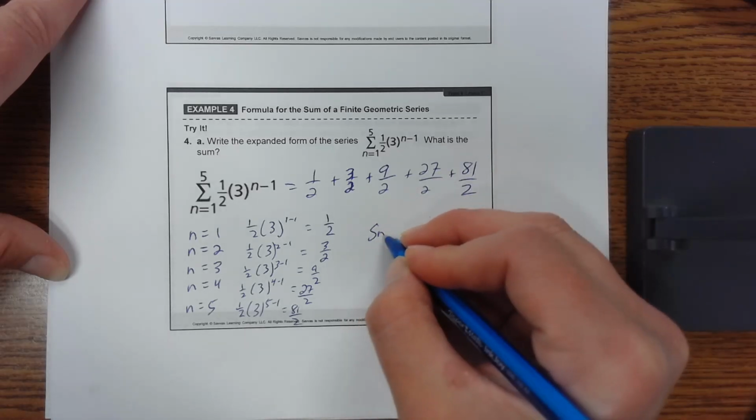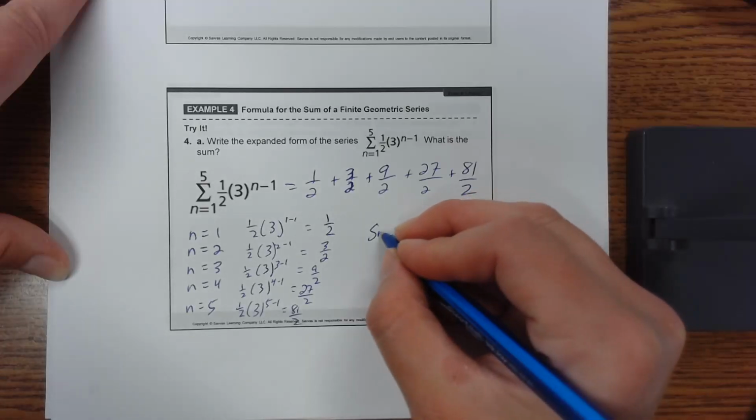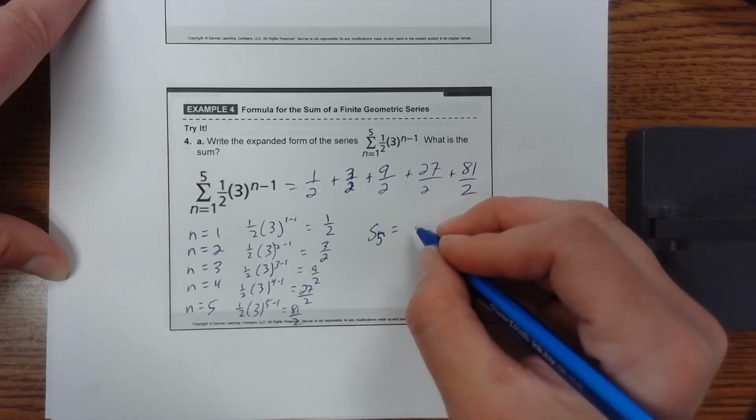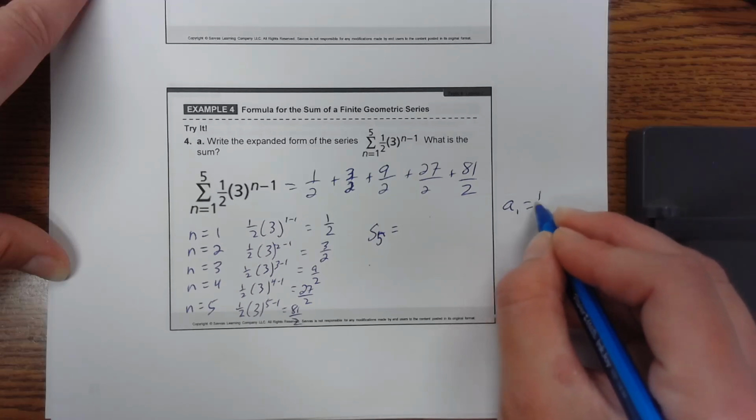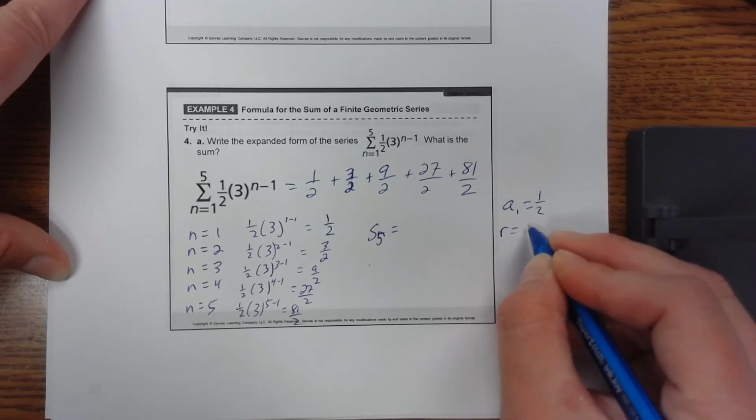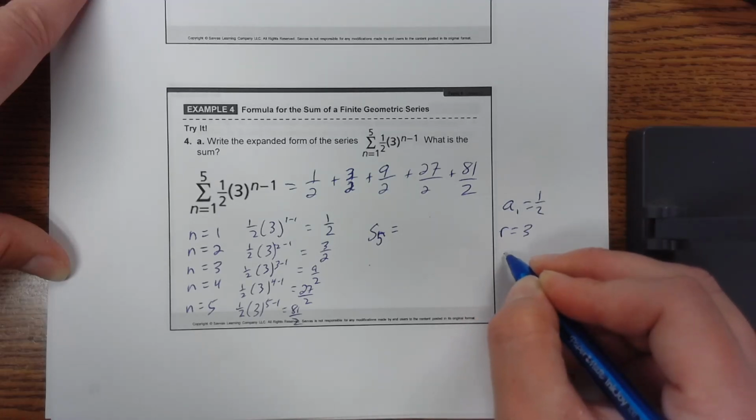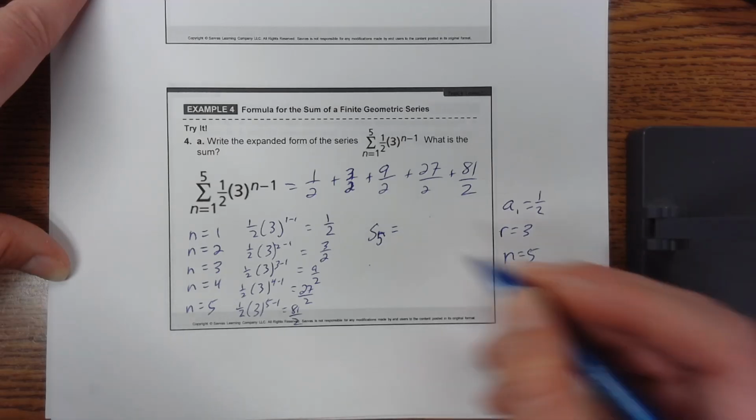Okay, then we go to our sum of the first 5 terms. We have a sub 1, which is 1/2. We have our ratio, which is 3, and we have our term numbers, which is 5.